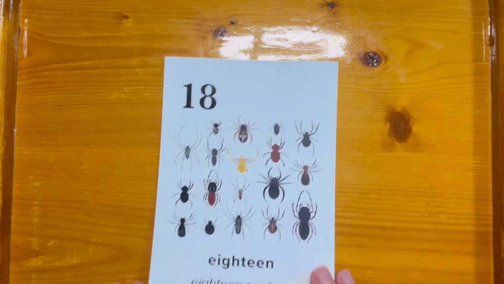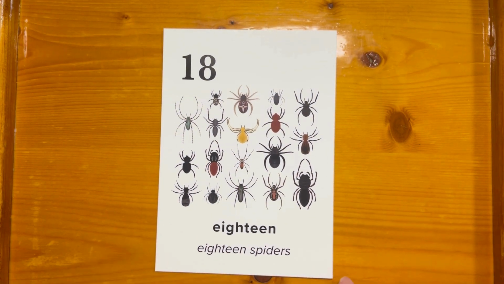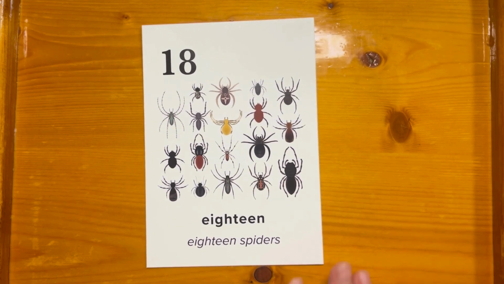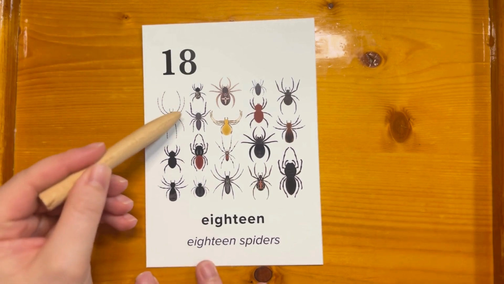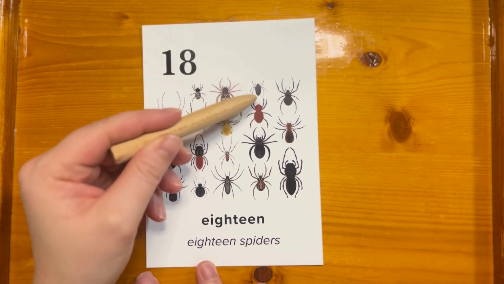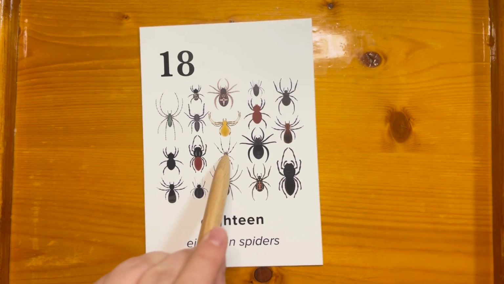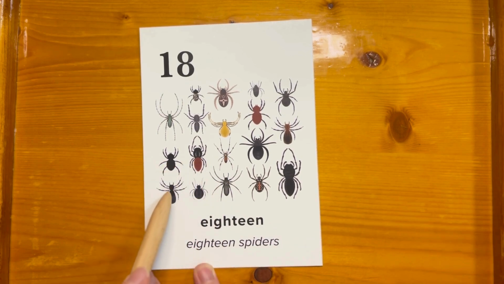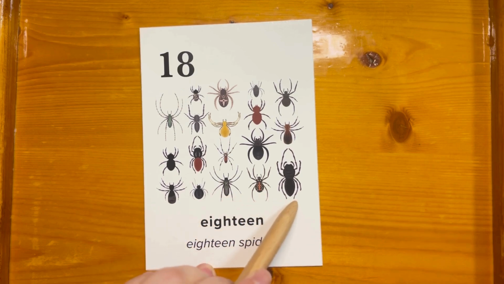Now today we're going to learn a new flashcard. Look at all those spiders. Ugh. They're actually very pretty, but I wouldn't want to see them all at once. Let's count all the spiders. 1, 2, 3, up to 18.